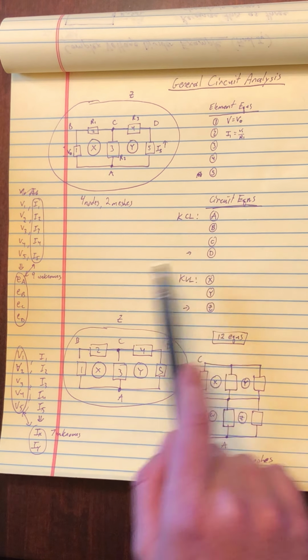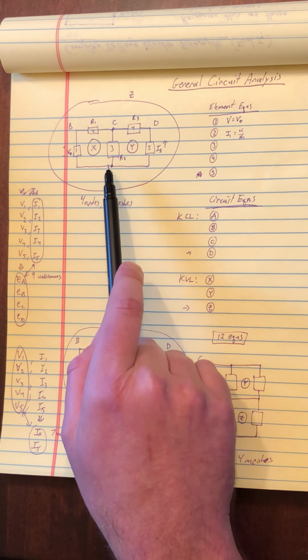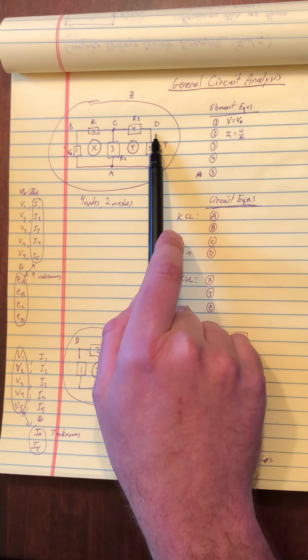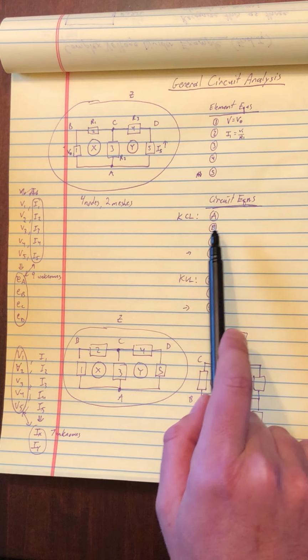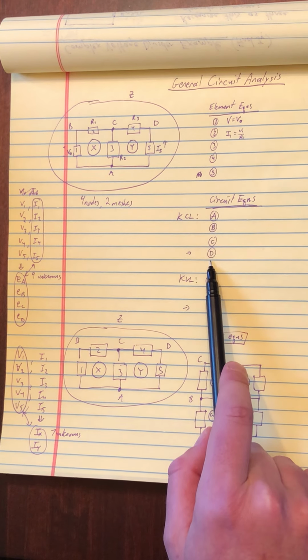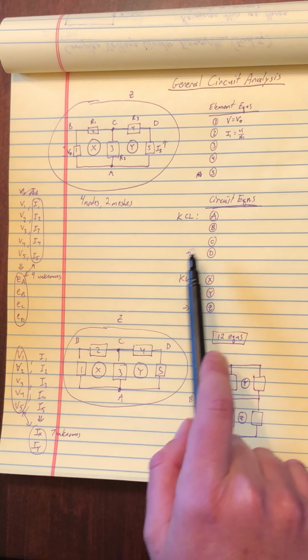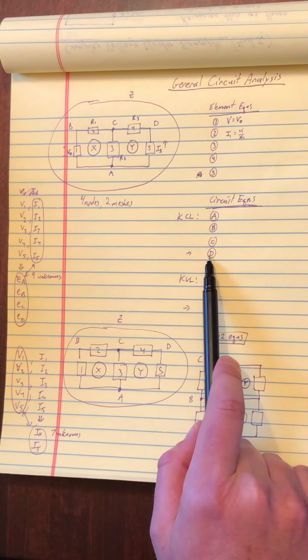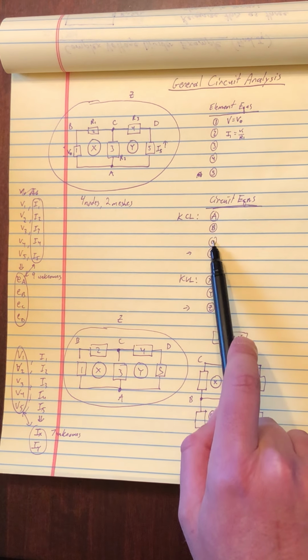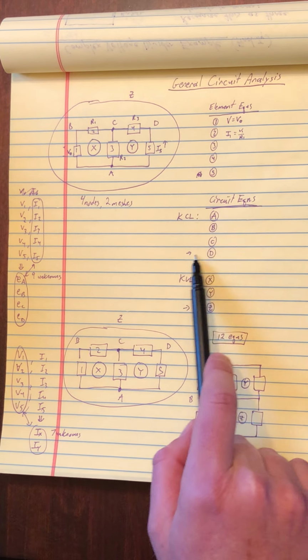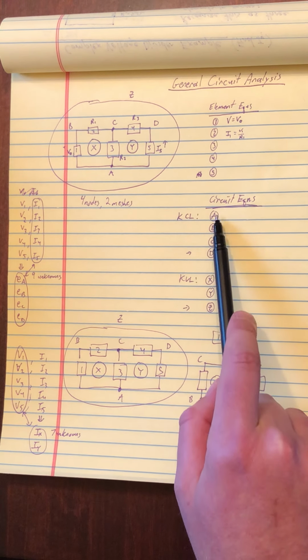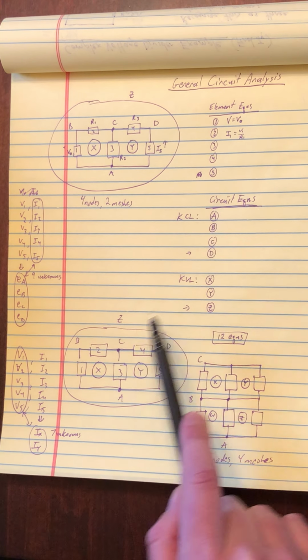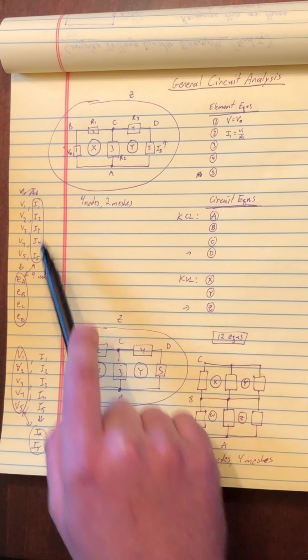So if I look at KCL for this example, we have 1, 2, 3, 4 nodes in our network. And so we'd be able to write 4 KCL expressions, 1 for each of the nodes. And that would give us 4 equations here. It turns out, though, that one of these is not usable since it's just the combination of the other 3. And so we have one redundant one that's not independent. So we only get 3 from these equations. So we have 5 plus 3, we have 8 of our 10.